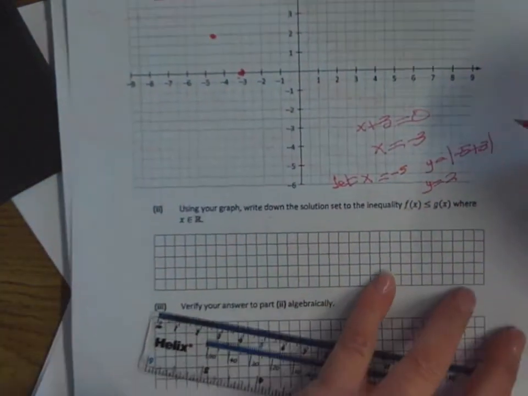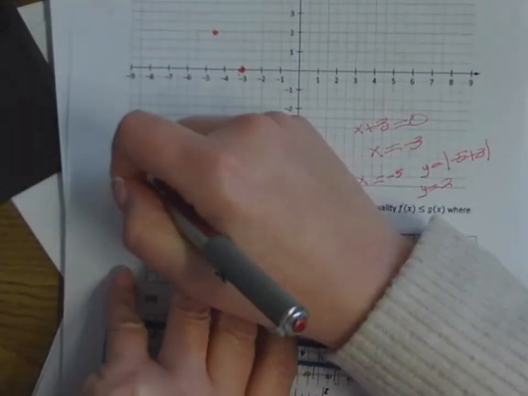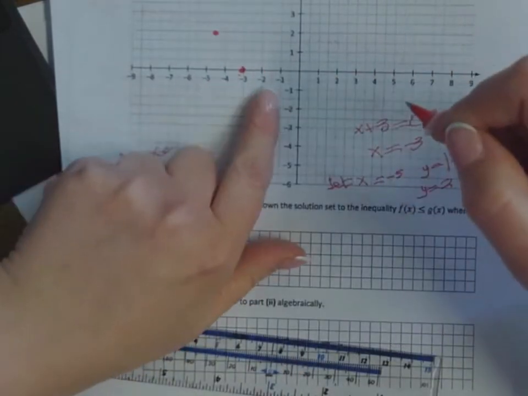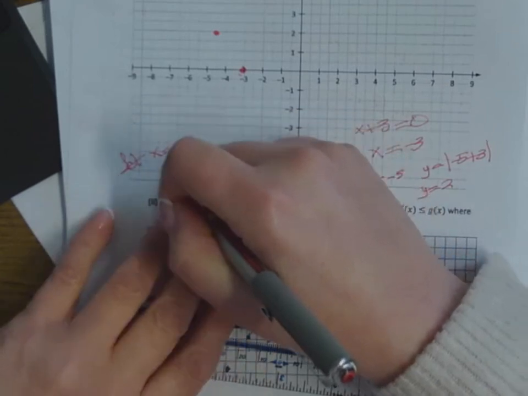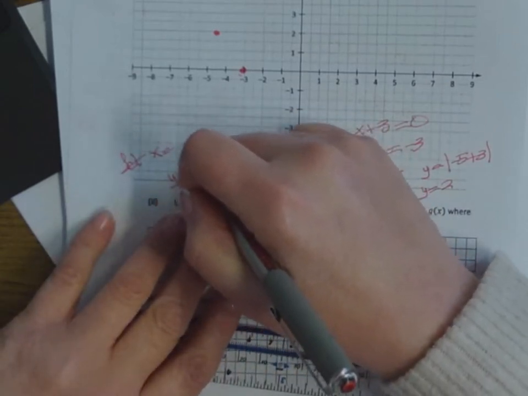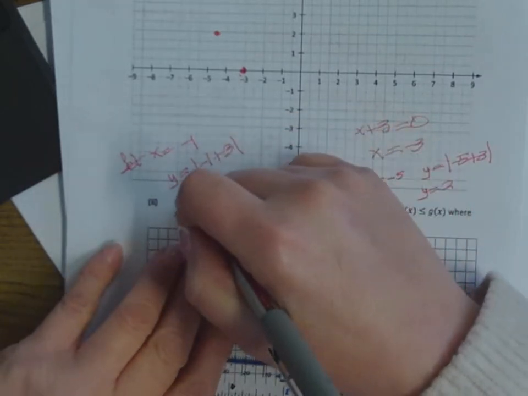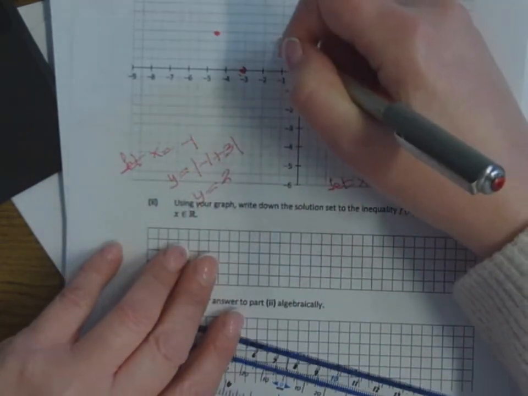To get a point on the other side, what will I let x equal? Minus 1. So y is equal to the positive value of minus 1 plus 3, which works out to be the positive value of 2, which is just 2. So minus 1, 2. There's your second point. Then you just draw the lines like so.